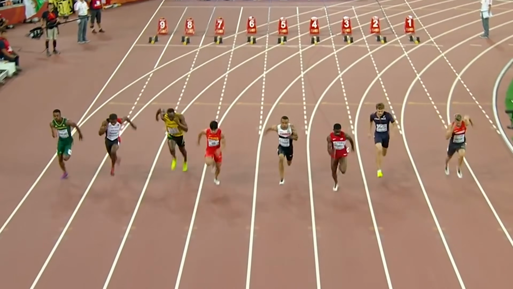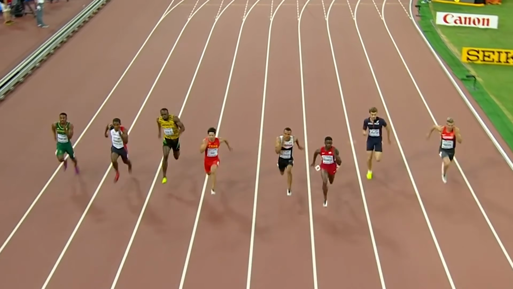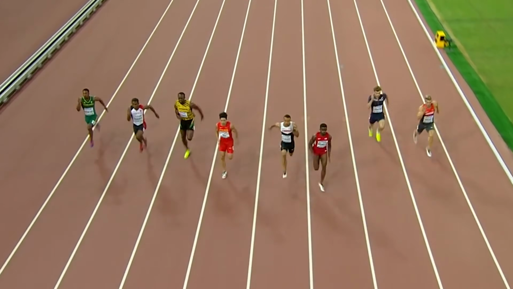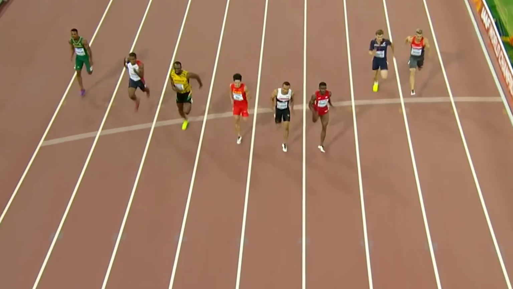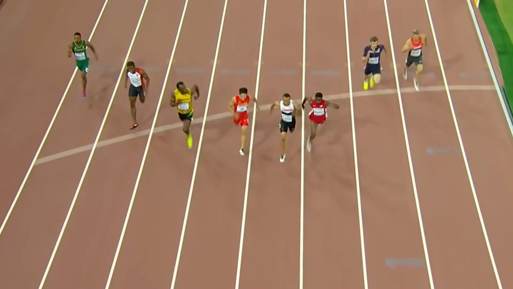Say you're watching someone from the side while they sprint. As their arm swing comes up and forward, that shoulder is going to come forward and the other shoulder is going to come back. The shoulder that's coming back, that hip is going to move forward and the opposite hip is going to move back.